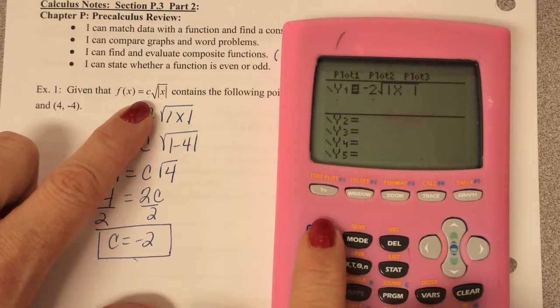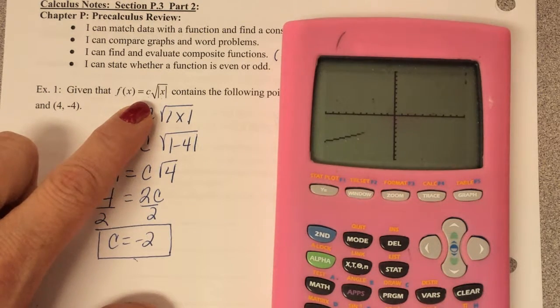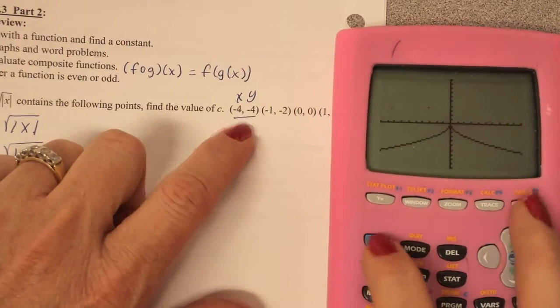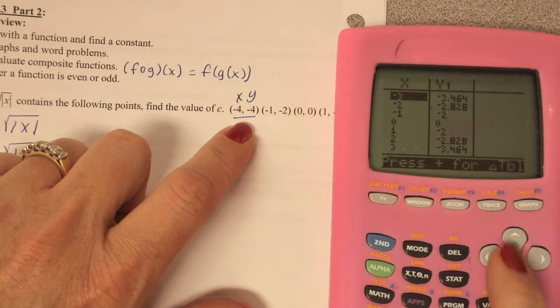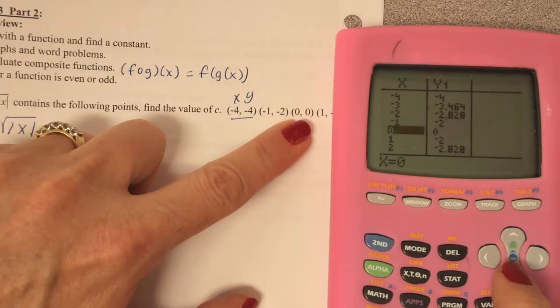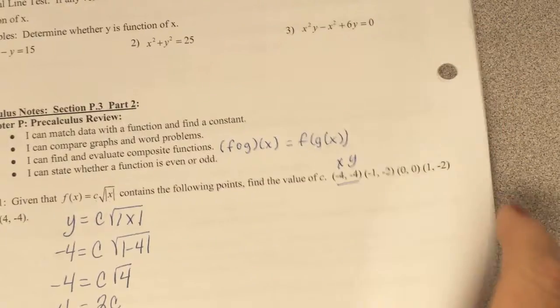Okay, so now I'm going to get out of there, and I'm going to just graph that. So here's the way it looks. And now I'm going to look at my table of values, and I'm going to make sure that these points pass through it. So I look at my table of values. I've got -4, -4. I've got -1, -2. I've got 0, 0, so I know that that's correct. Okay? All right, let's come over here now.